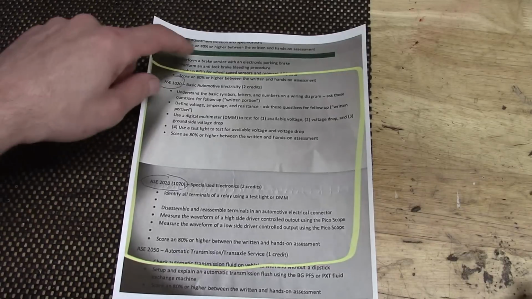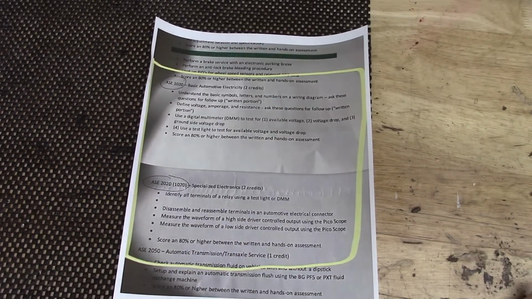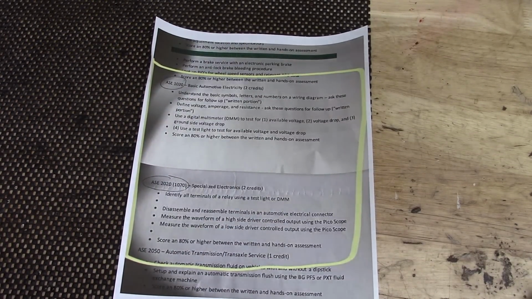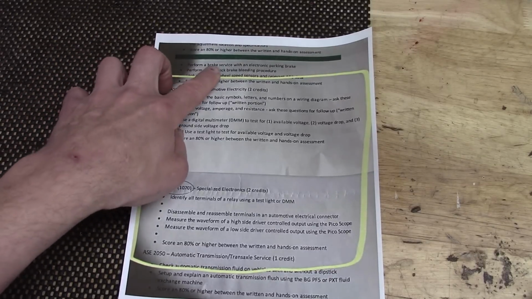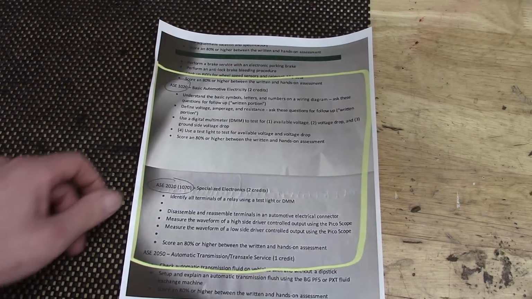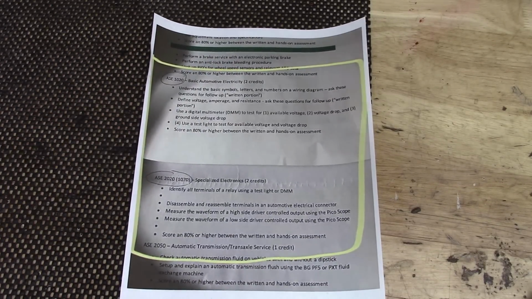So let's take a look at what we've got here. I printed this out. We want to focus on this area here, which seems to be all on electricity and electronics. I never get asked about performing a brake service or anything like that. It's always on the electrical.